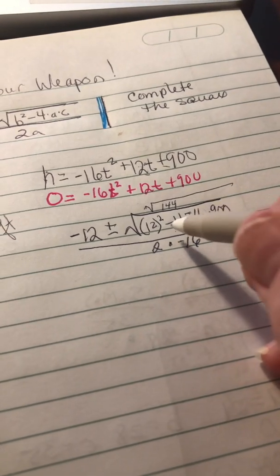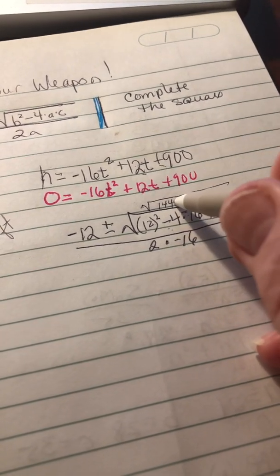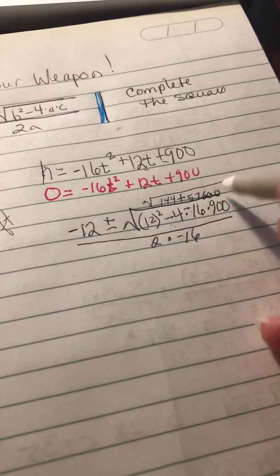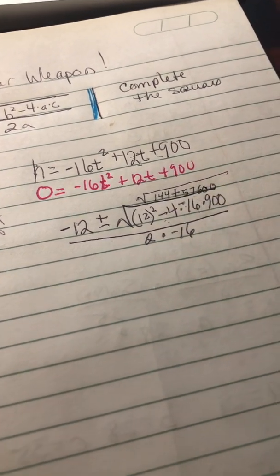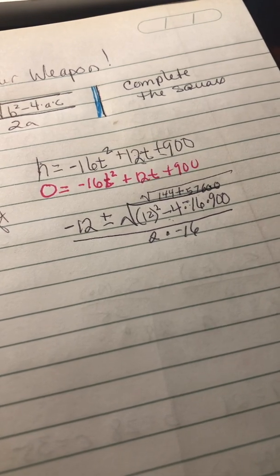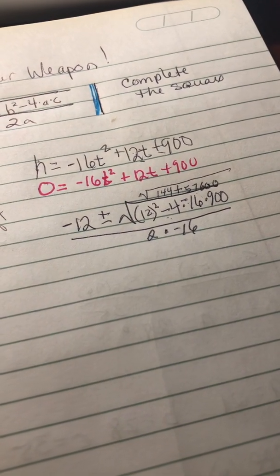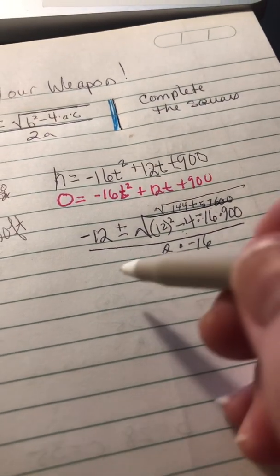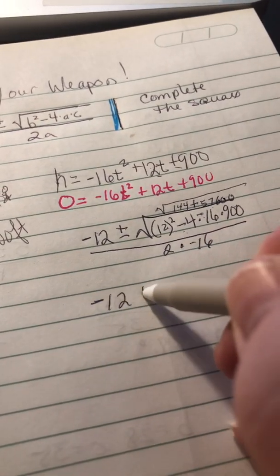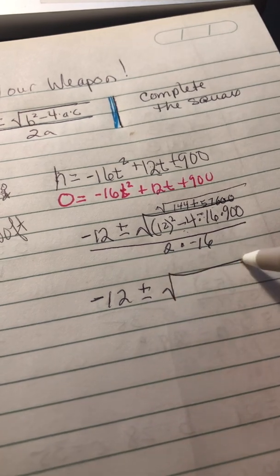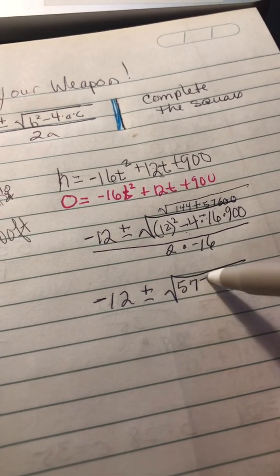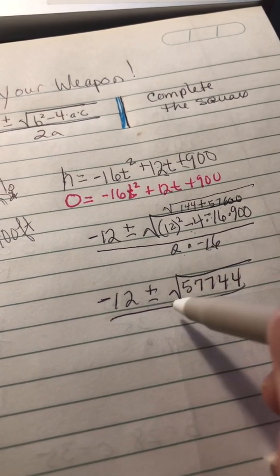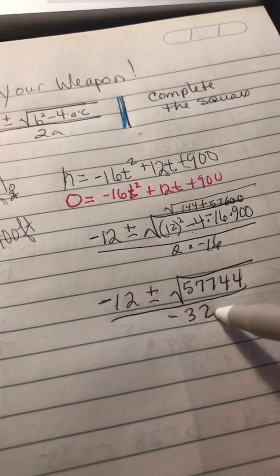And it's positive because you had a negative times a negative here. And then we'll add those together, plus 144. So we want to know the square root of 57,744. I'm just going to rewrite that part right now so you can see it a little more clearly. The square root of 57,744 over, and I'll just complete this part, negative 32.